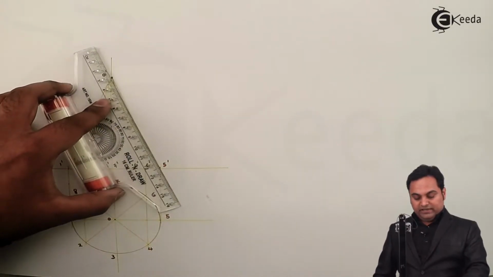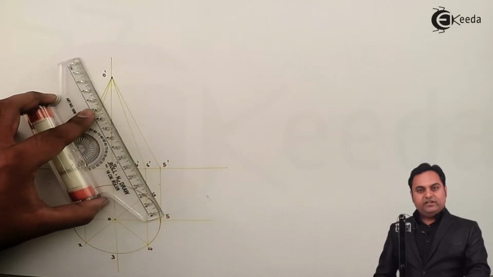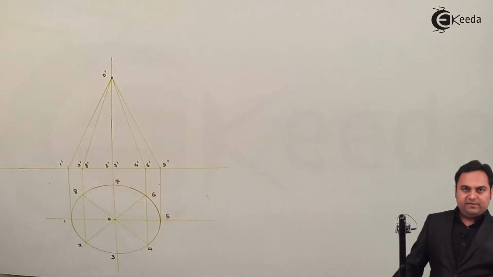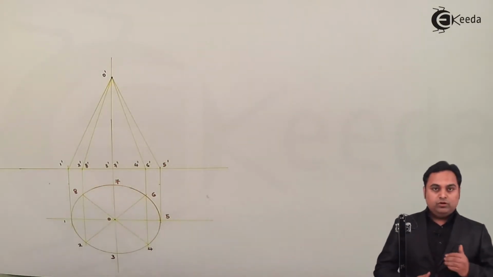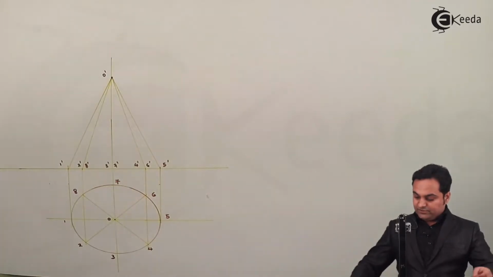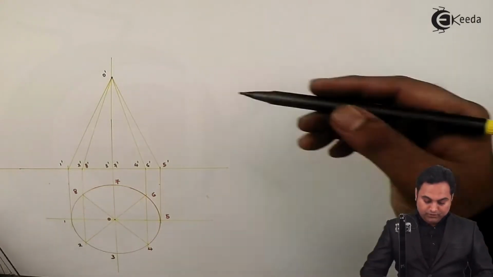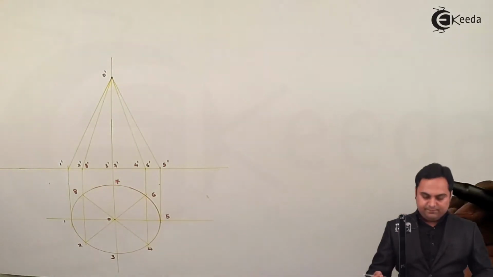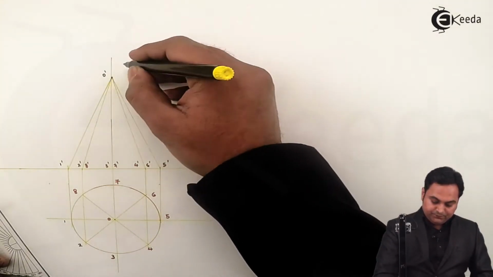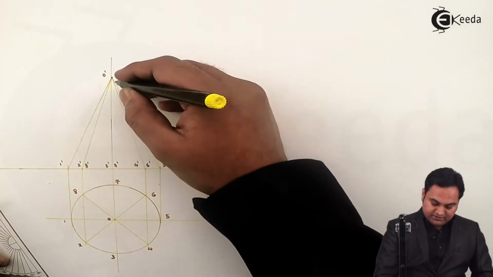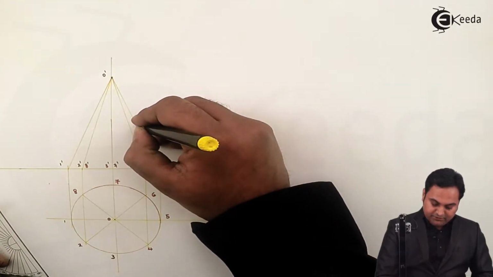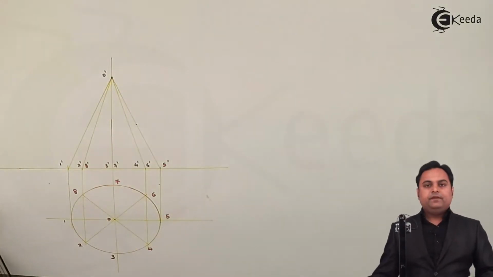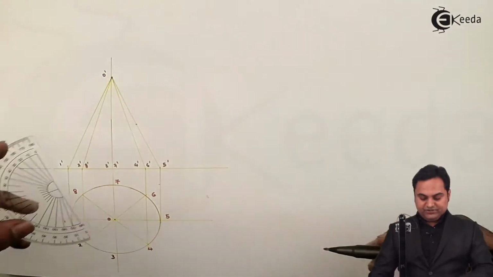So I have to draw a line parallel to this slant edge or the end generator, and it should be 15 mm away. So for that, here I am explaining the procedure how to move about it. First, I am selecting an arbitrary point anywhere in between on this end generator.